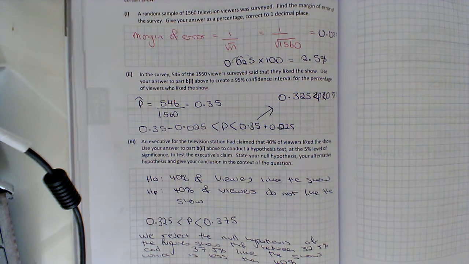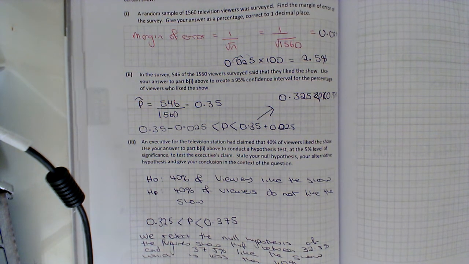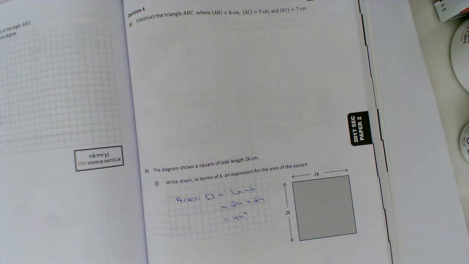Then I wrote down what I just had earlier, my 95% confidence interval, and I said we reject the null hypothesis as the figures show that 32.5% and 37.5% like the show, which is less than 40%, so I can't accept my null hypothesis that 40% of viewers like the show, as it is not within these figures.